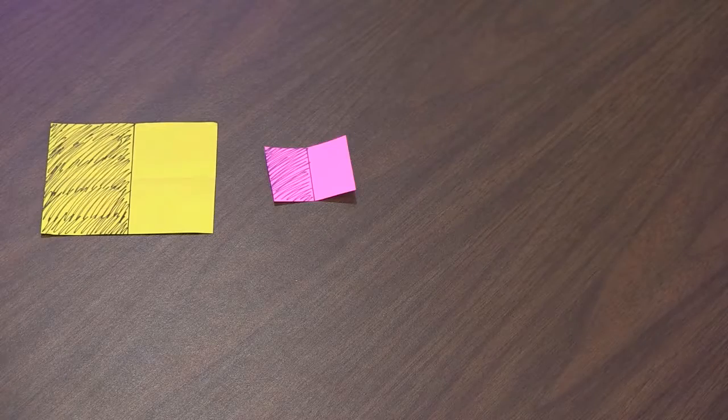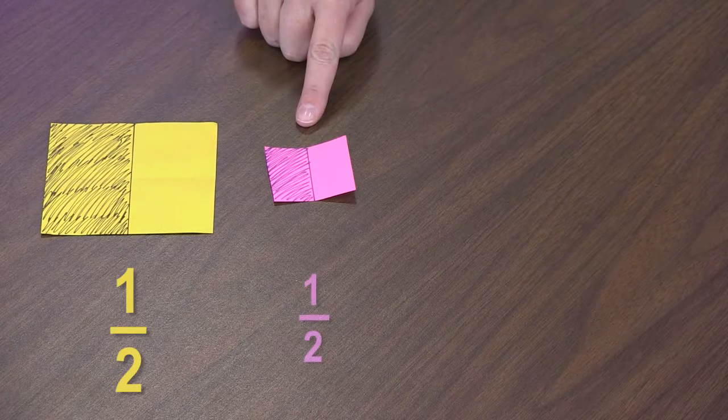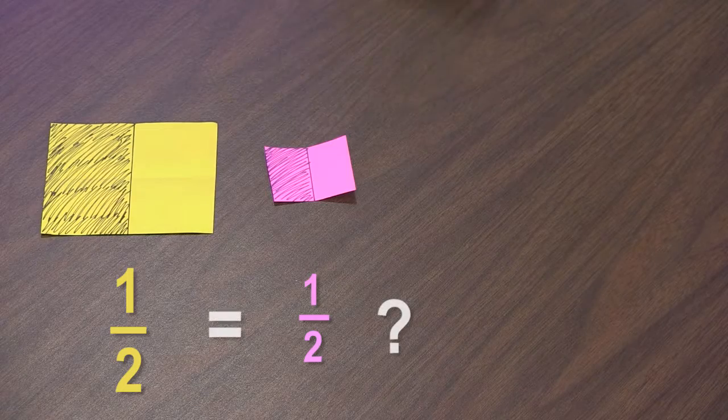Let's begin by comparing halves modeled in different ways. Here I have two models. Each is partitioned into two equal pieces or halves. Half of this square is shaded, and half of this square is shaded. In this case, are the shaded pieces equal? Is 1/2 equal to 1/2 using these models? We can see that these are not equivalent fractions.